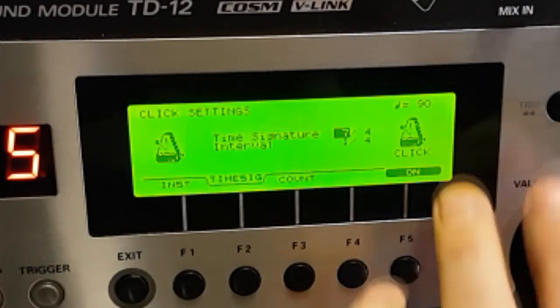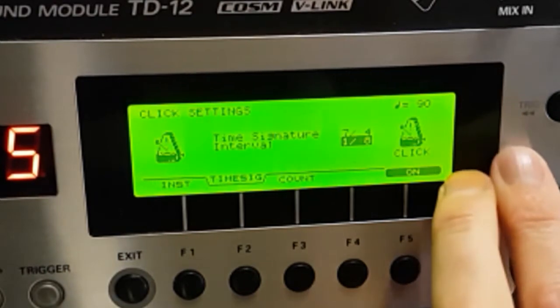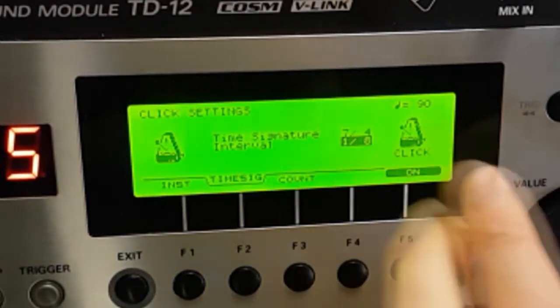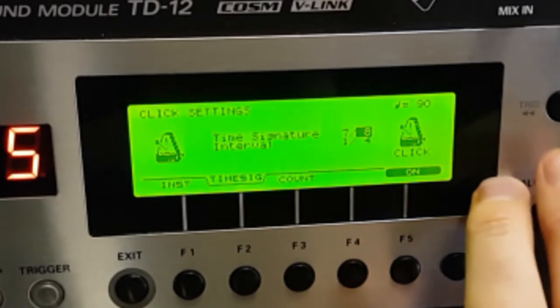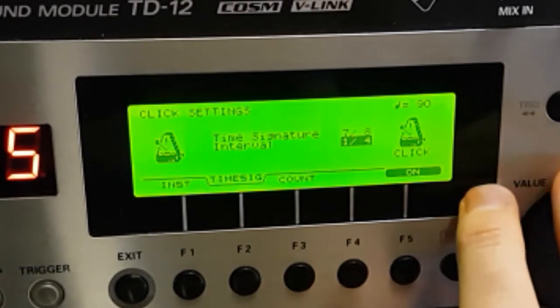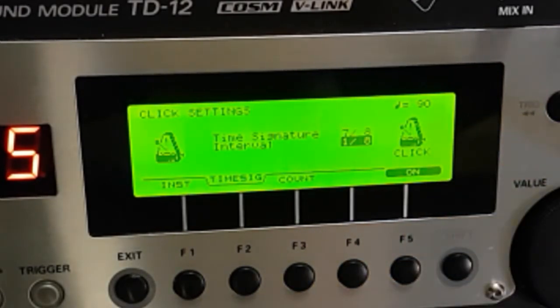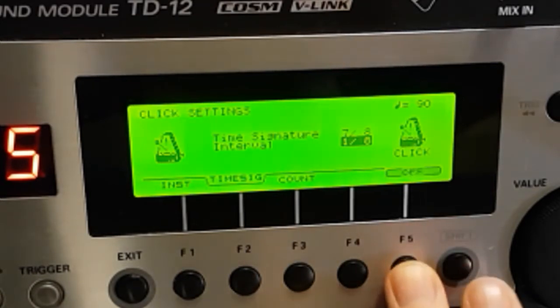If I want it counting eighth notes, if I change this, it's counting eighth notes at the same speed. So what I have to do is change this to 7/8. 1, 2, 3, 4, and then change this to 8. 1, 2, 3, 4, 5, 6, 7, 1, and so on.